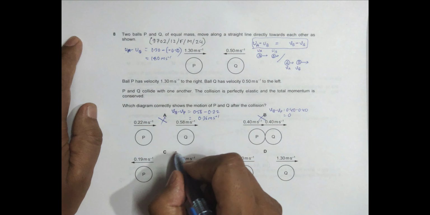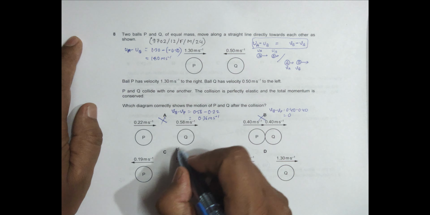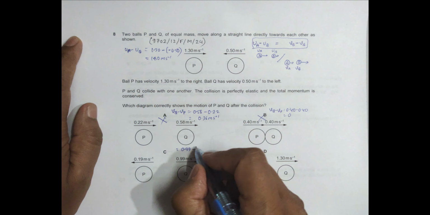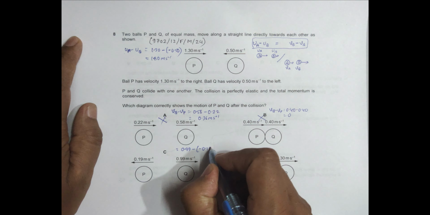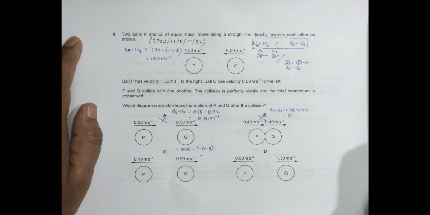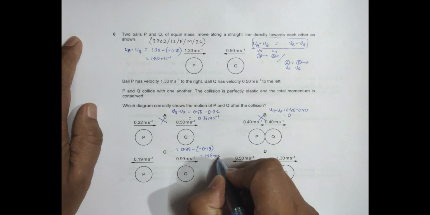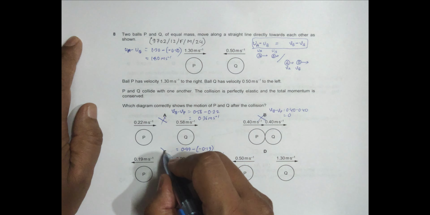So for C we have 0.99 minus, this has reversed, so it is minus 0.19. So this will be equal to 0.99 minus a minus 0.19, which becomes plus 0.19. That's equal to 1.18 meter per second. So again it's also unequal.